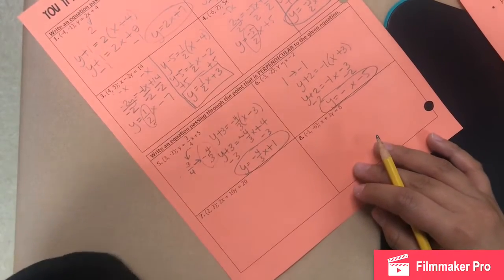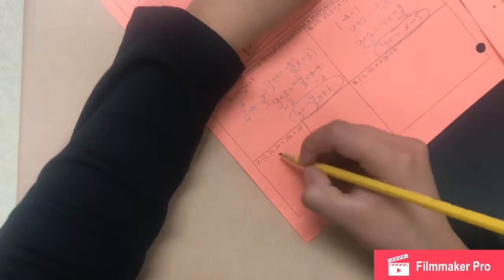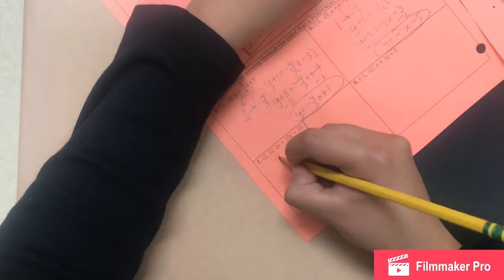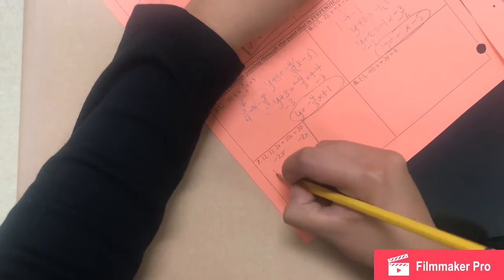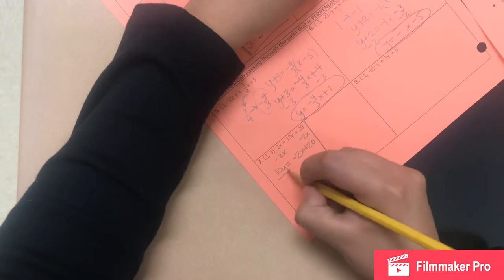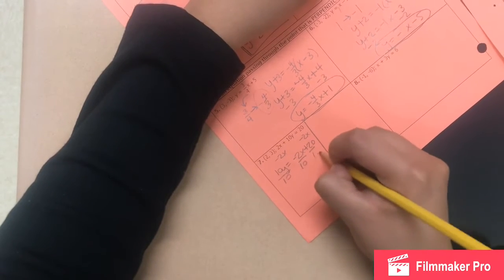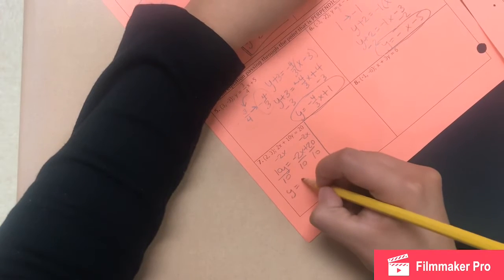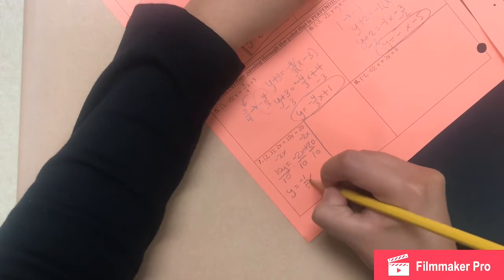Now, for these last two, though, they are in standard form, which means to identify the slope, we need to convert it to slope-intercept form. So let's solve for y. I'm going to first subtract 2x to both sides. So 10y equals negative 2x plus 20. I'm going to divide by 10 to everything. So y equals negative 2 over 10 is negative 1/5 x.